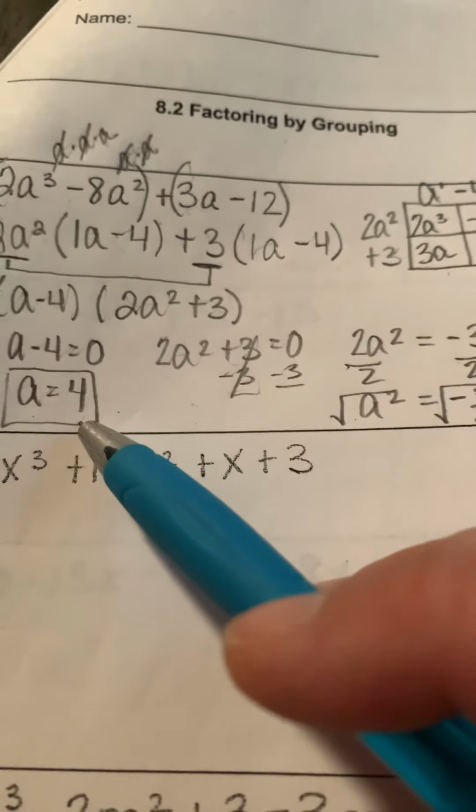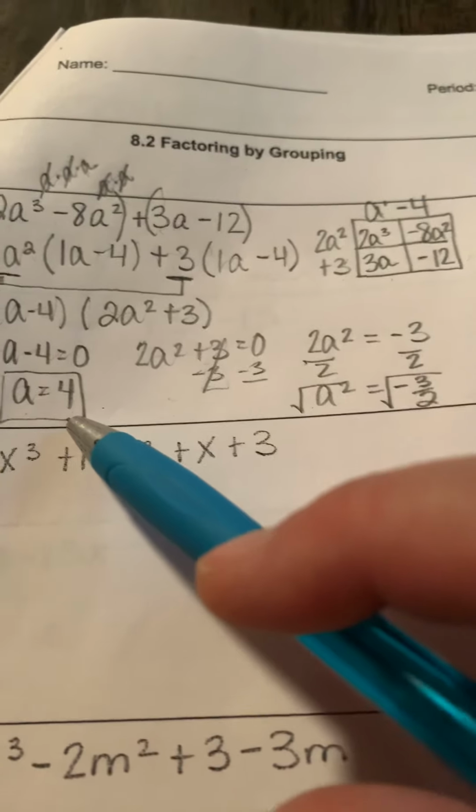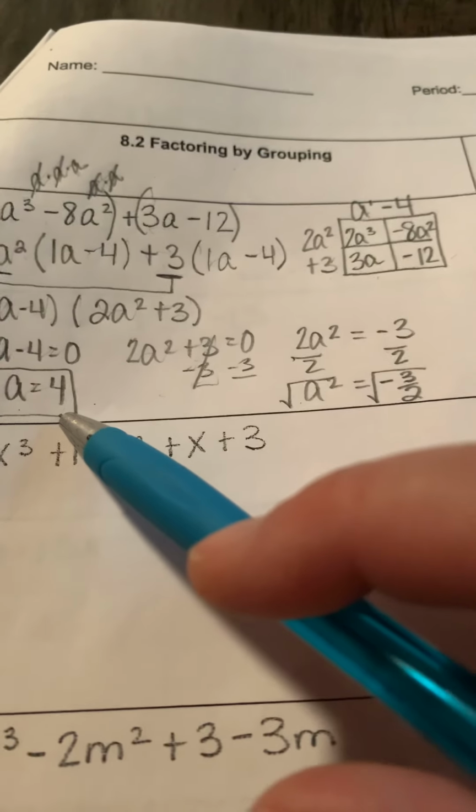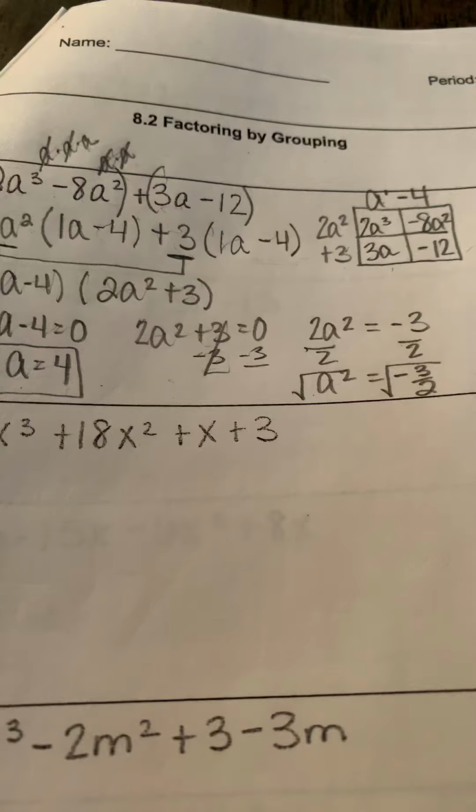And you can double check that on Desmos, and you're going to see that your shape only crosses the x-axis at one point. A is equal to 4.